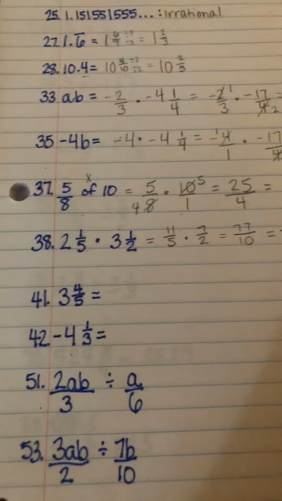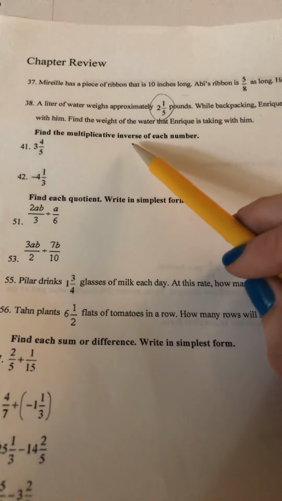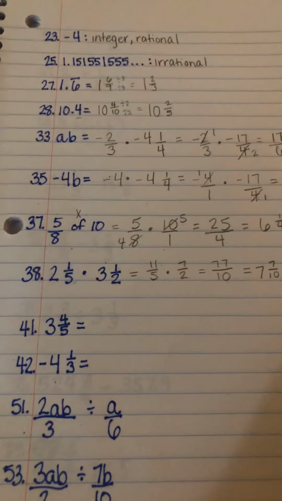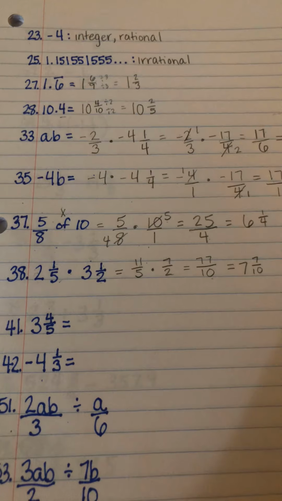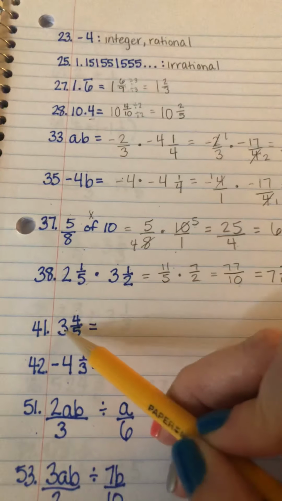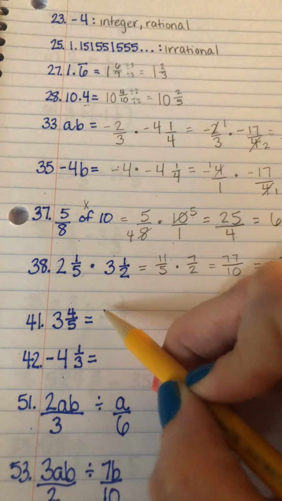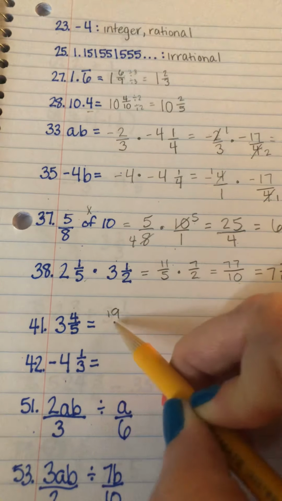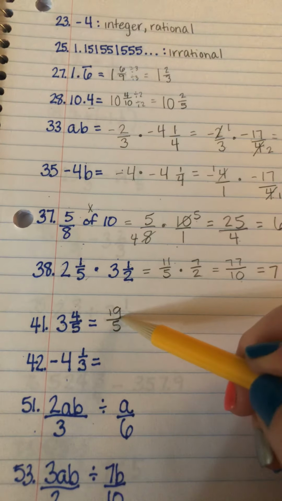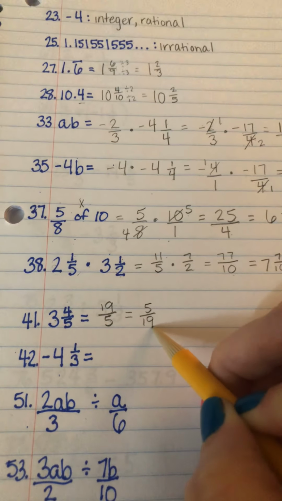Okay? All right, let's look at 41. So this section, it wants you to find the multiplicative inverse of each number. All right, so for 41, first you need to take this and put it as an improper fraction. So 3 times 5 is 15, plus 4 is 19. Denominator stays the same, which is 5. Okay? All we're going to do is now flip them over to make the inverse. So your inverse is 5/19.